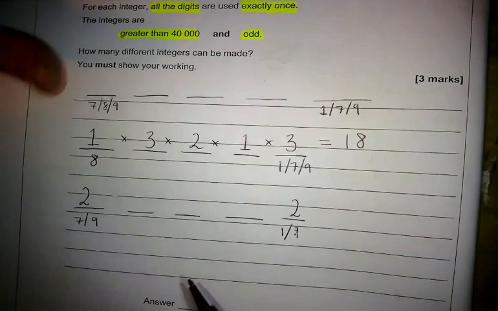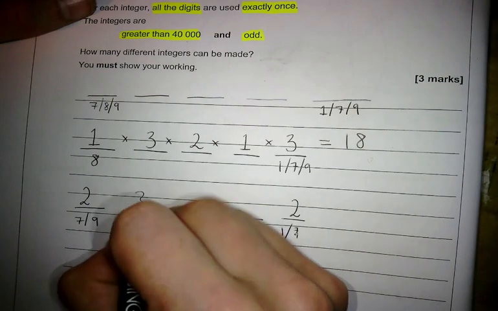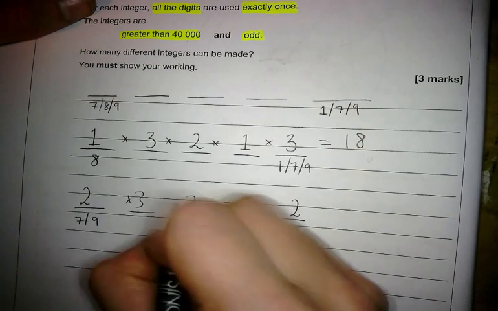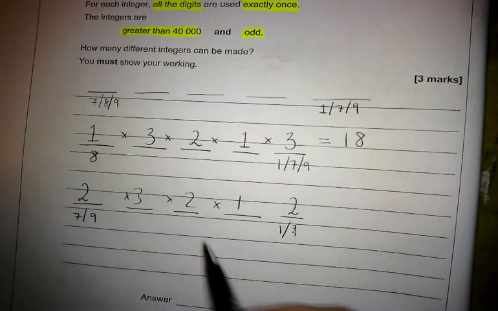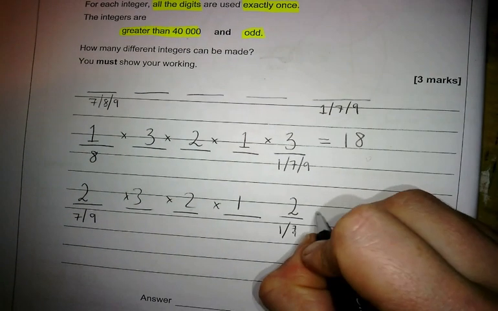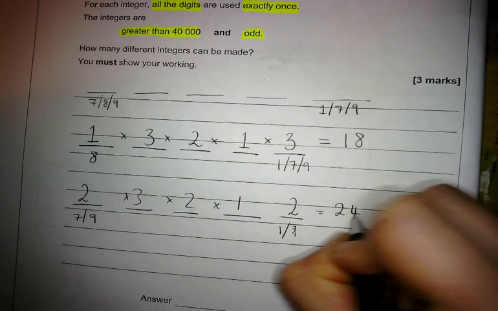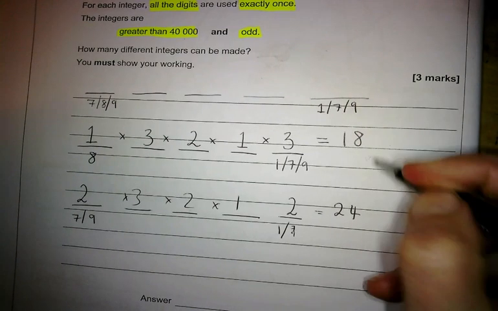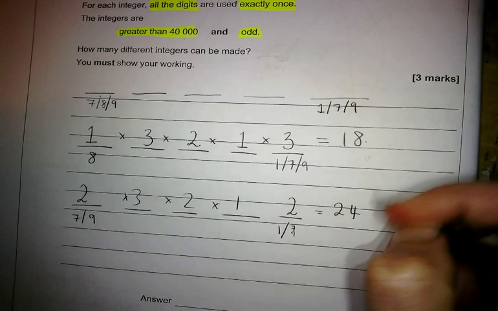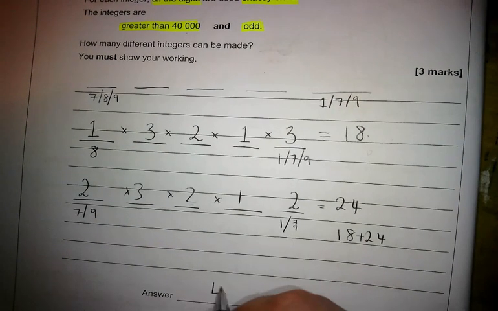I've used up 2 digits, so these numbers are the same. 3 options for my second, then 2, then 1. Multiplying together gives me 8 times 3, 24. Finally, I need to add together 18 and 24. Gives me 42 as my final answer.